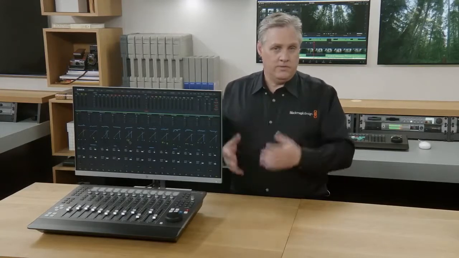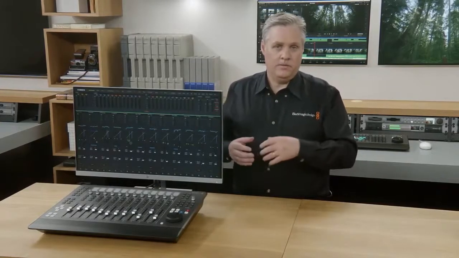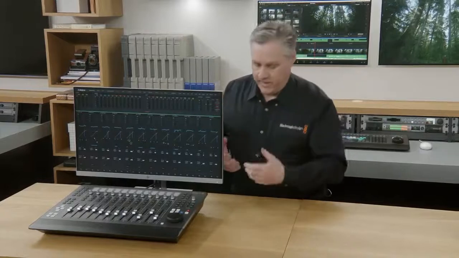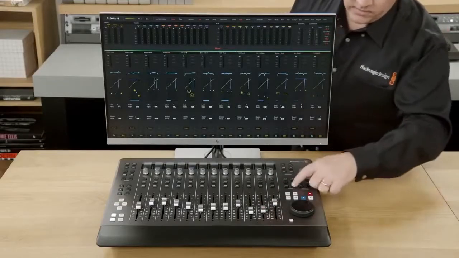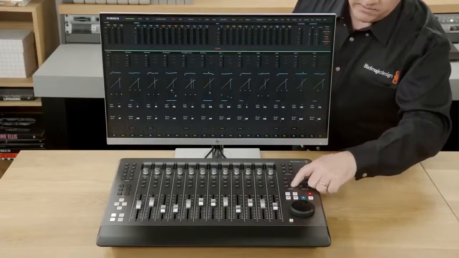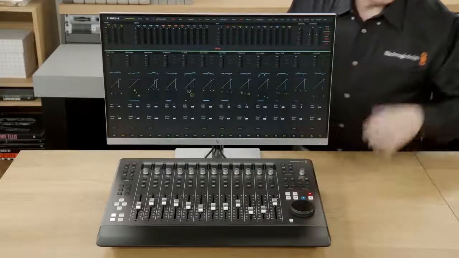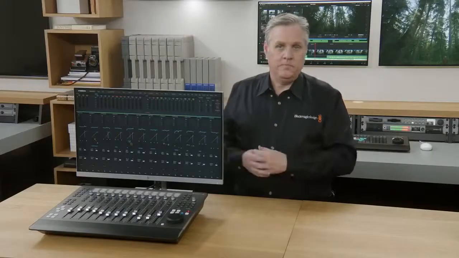Now you can also do more than 12 channels. So you can adjust some levels and then bank. So if I adjust some levels here, then I can bank across to the next 12 and I can just keep banking through. So you can see that you can have a lot of channels.